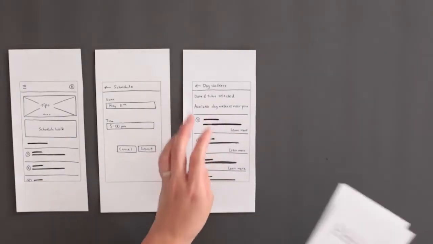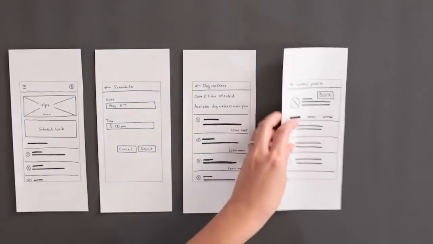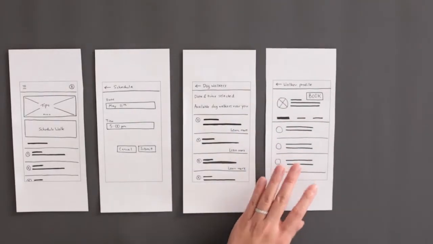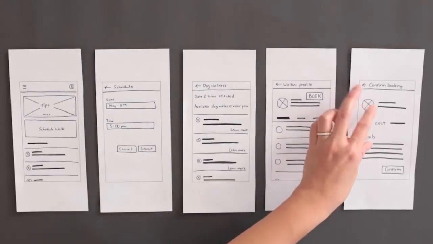To the right of the schedule screen, I'll place a screen with the list of available dog walkers on this date and time. To the right of this screen, I'll place the dog walker profile page with a book button. To the right of the profile page, I'll place the booking confirmation page.